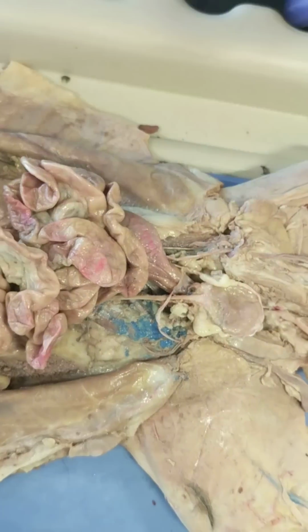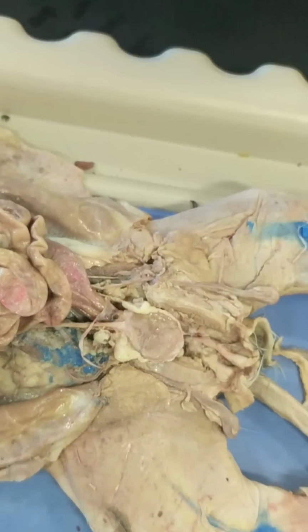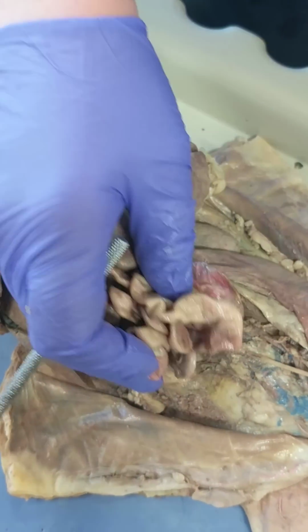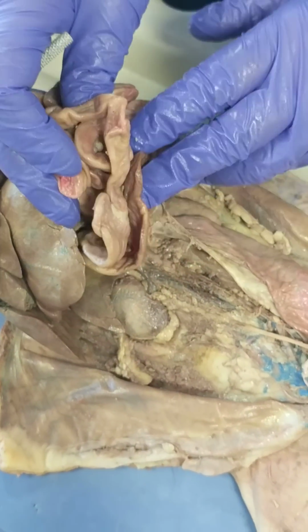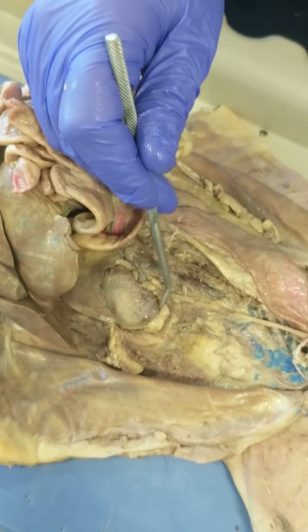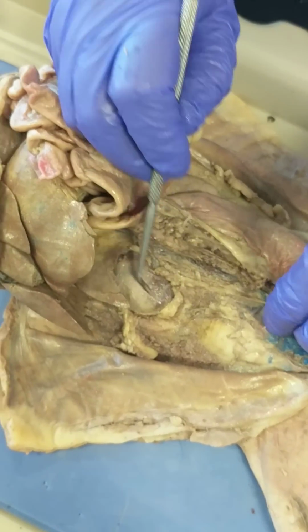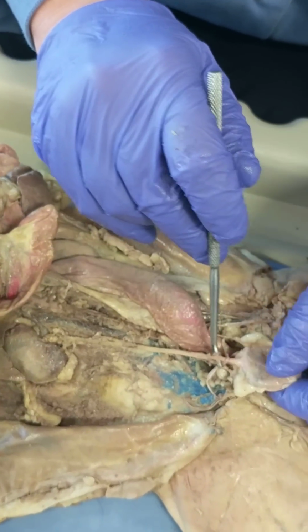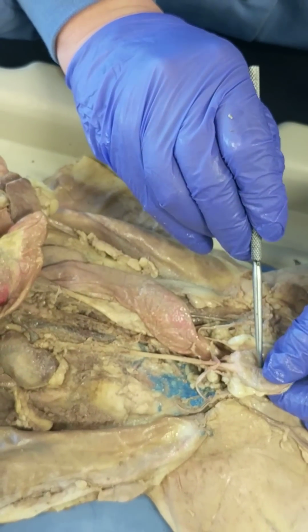All right, let's do urinary. Okay, so the urinary system includes 2 kidneys, which make the urine. The urine is collected, this is 1 kidney right here, collected in the ureter and stored in the urinary bladder.